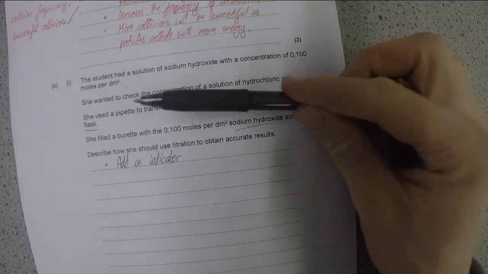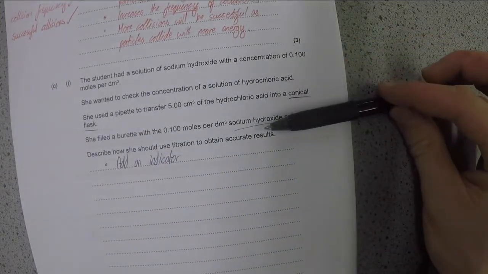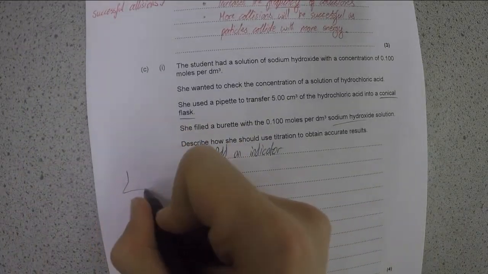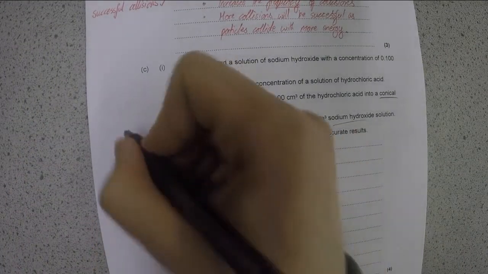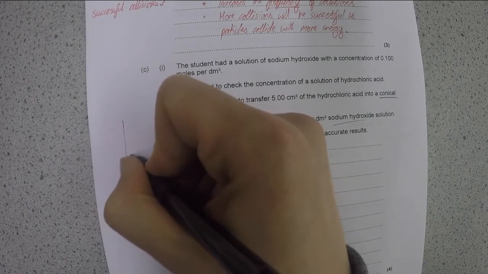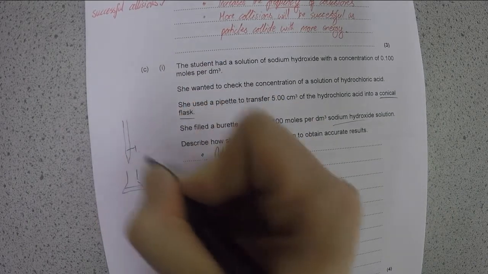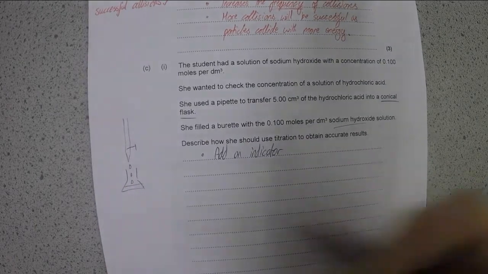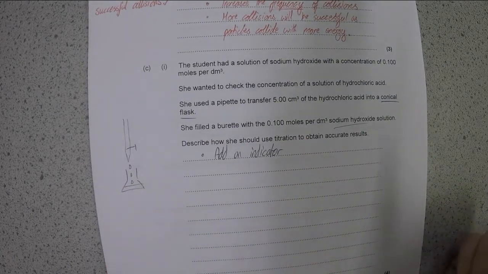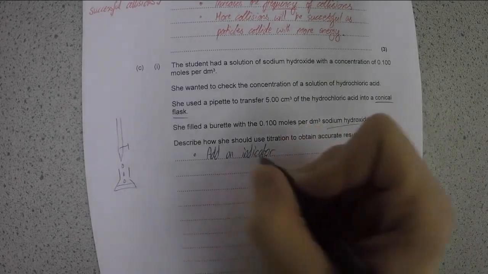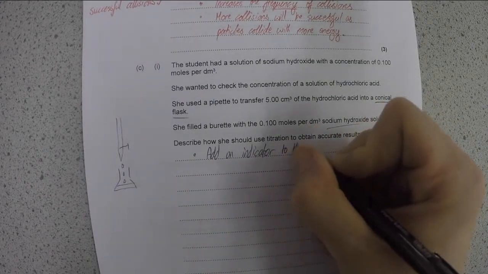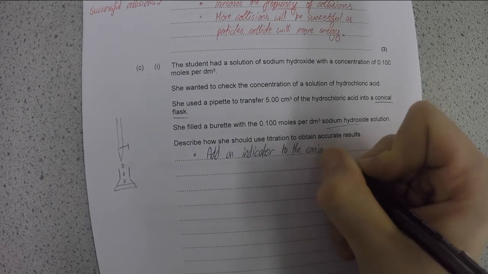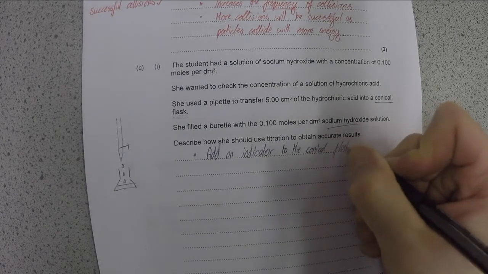Just remember, does that indicator go in the conical flask or in the burette? Well, let's just remind ourselves. Here's the conical flask. Here's my pretty dreadful drawing of a burette. Drip, drip, drip. It needs to go into the conical flask, doesn't it? That's where the reaction is taking place. That's where the mix is happening. So add an indicator to the conical flask.